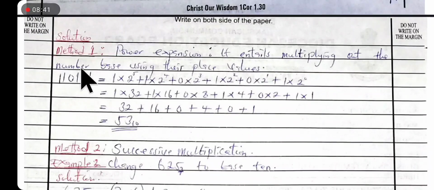So what it means is that write this number you are converting to base 10, then use each number to multiply by its base. The base is 2. By the time you are done with that, you put the power on the base of the number. Now let me explain further. This first one is 1. So we have 1 times 2. Forget about the power. I'll tell you why the power is 5 later.